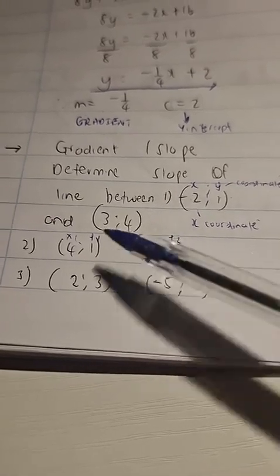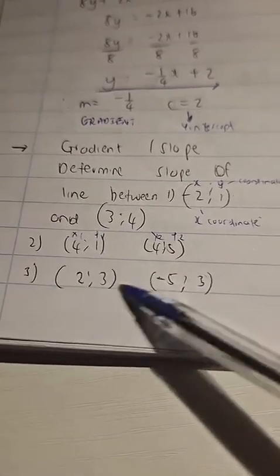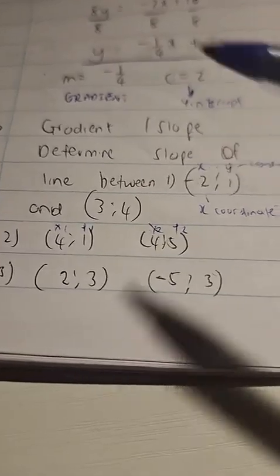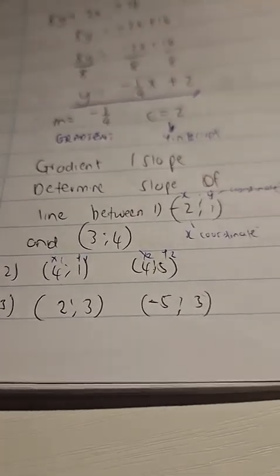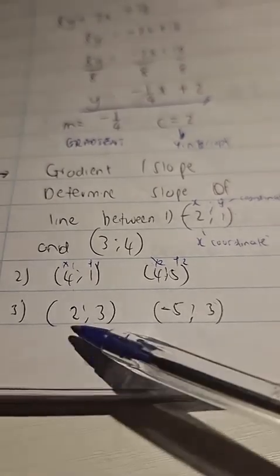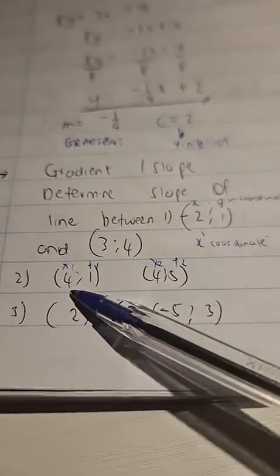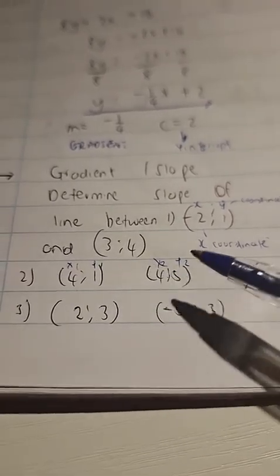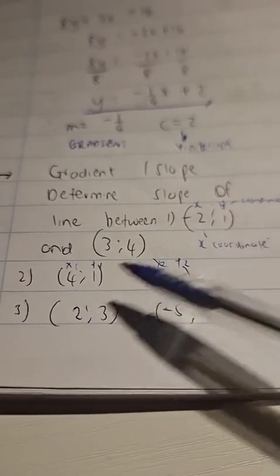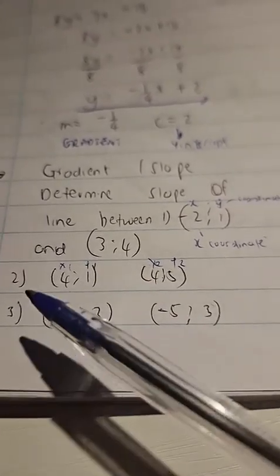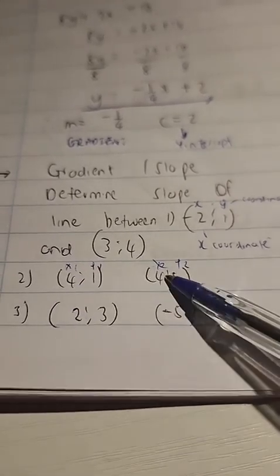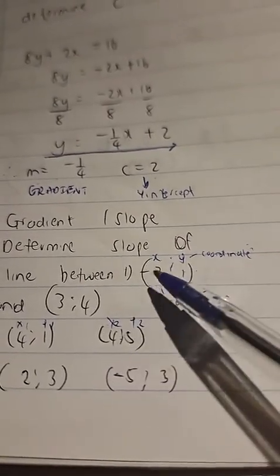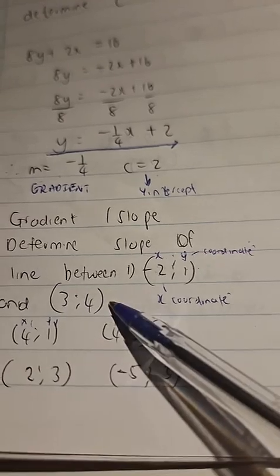Please take note of something here. What do you notice about the coordinates of these points? This is 4 and 1. This is 4 and 5. We have the x coordinate and the y coordinate for the first point, and the x coordinate and the y coordinate for the second point. Earlier it was negative 2 and 1, 3 and 4, right?